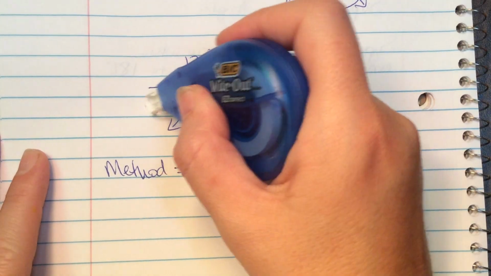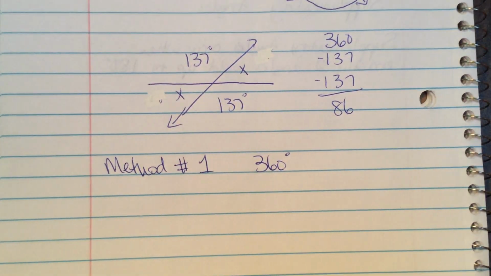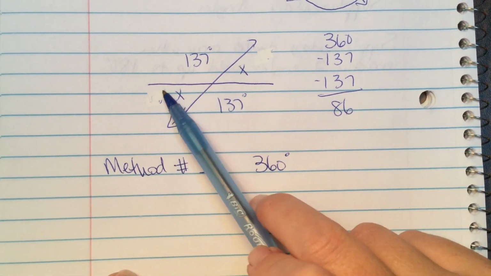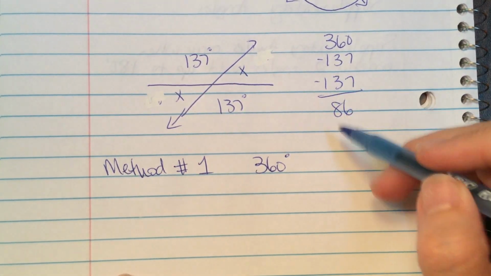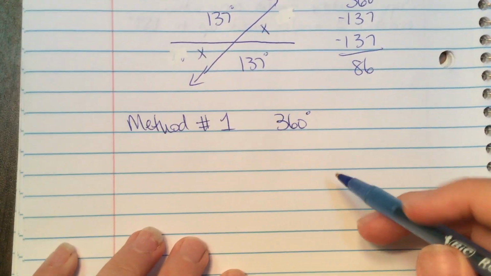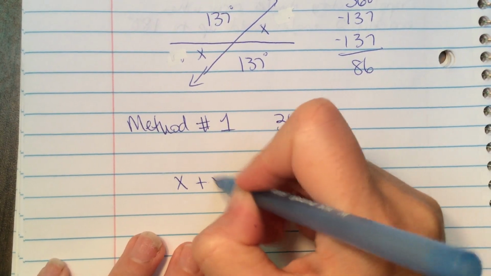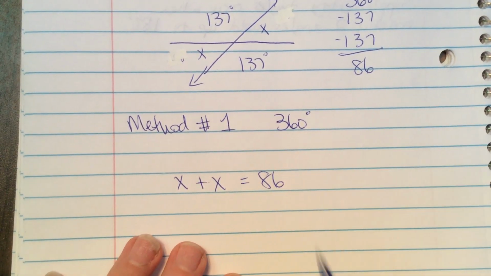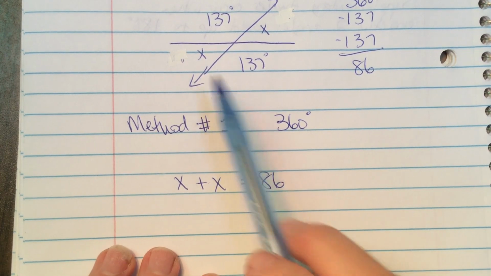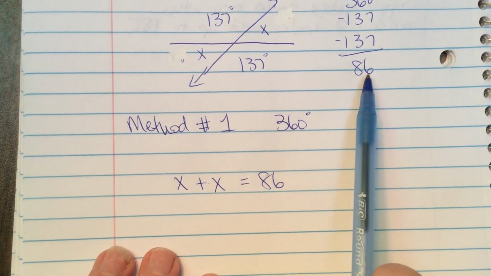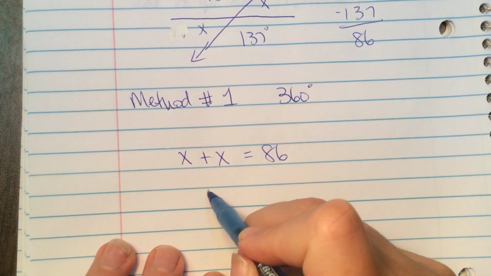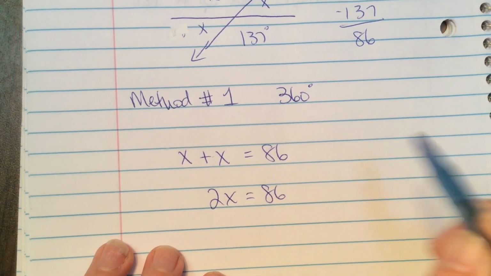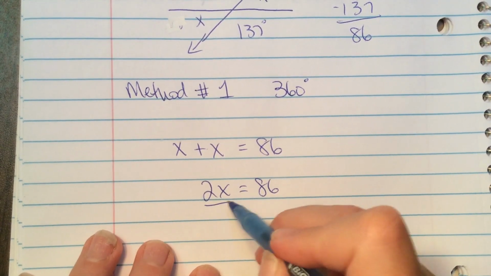What happens is that together they're 86. These 2 together are 86. So x, we're going to have like an equation. X plus x equals 86. These 2 together equal 86. In other words, 2x equals 86. Then we divide by 2.